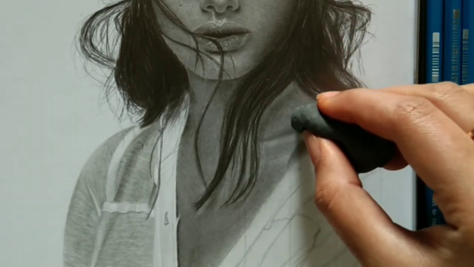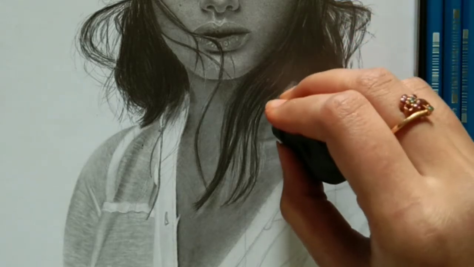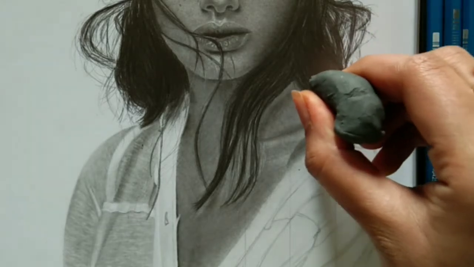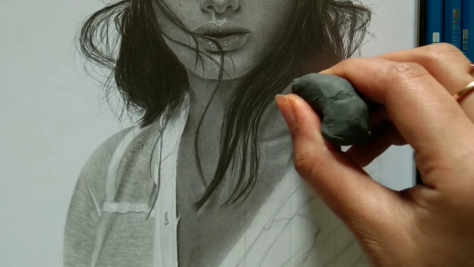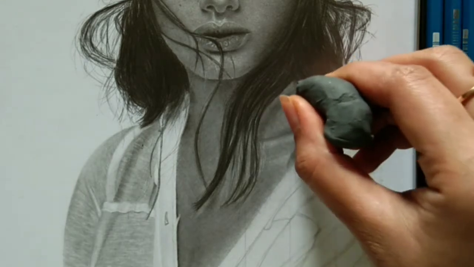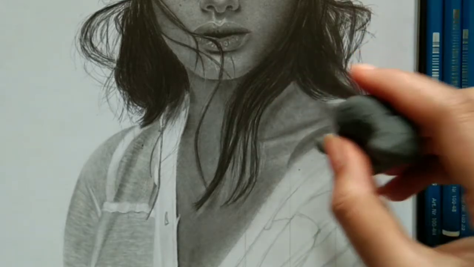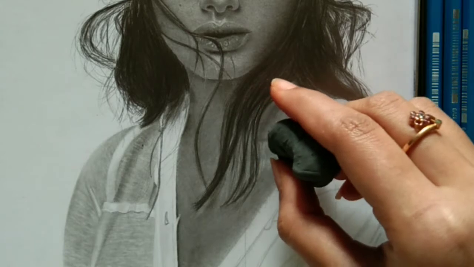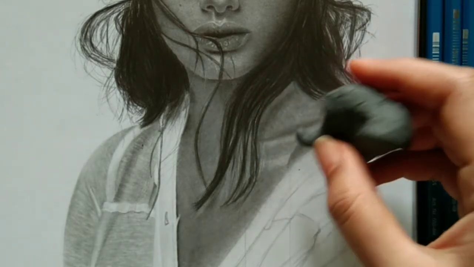So here is the highlighting region. I'm just adding little highlights here using a kneaded eraser. If you know this eraser, it is really useful for every artist. If you don't have this, just get it. You will get it for 30 or 40 or 50, if I'm not wrong. But this is the most useful eraser for every artist.